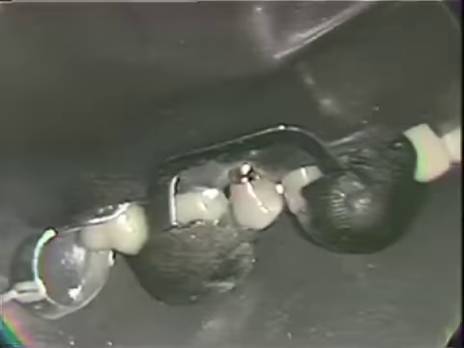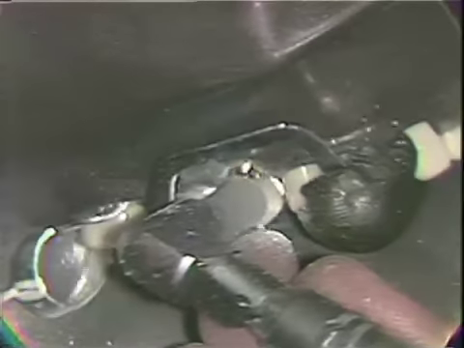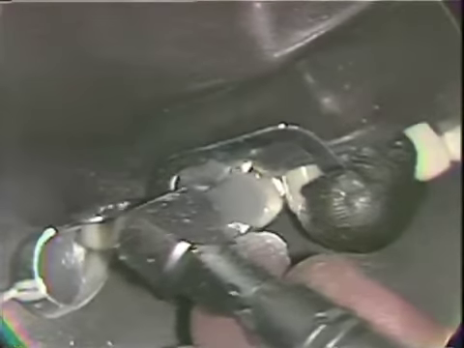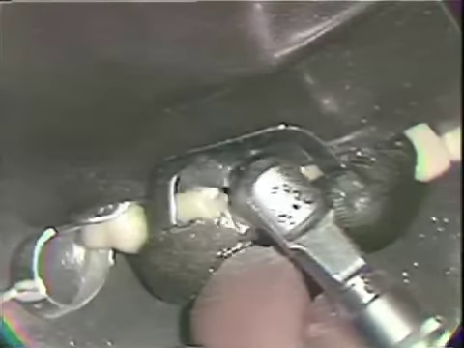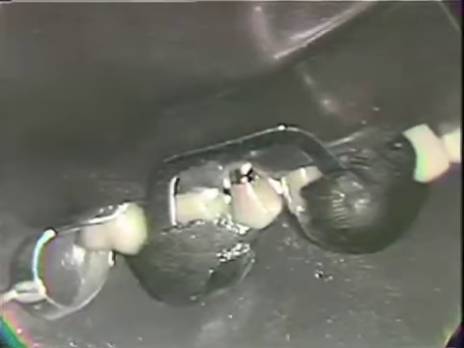Now we'll stop just for a moment, pick up some more tin oxide and approach this on the distal area. And that is sufficient. Now we'll go ahead and cleanse this with water and with air in the evacuator.